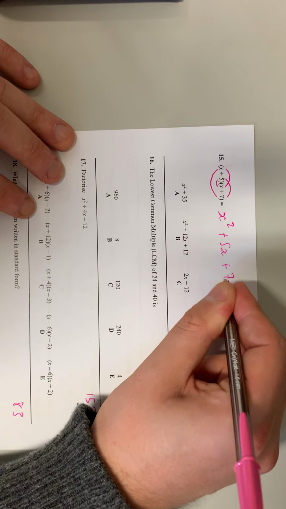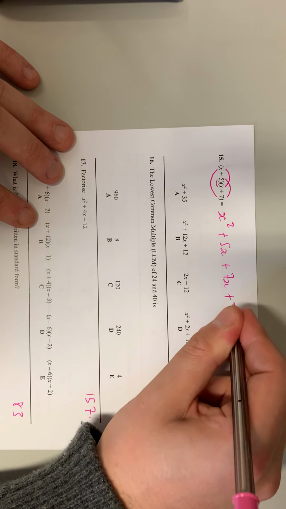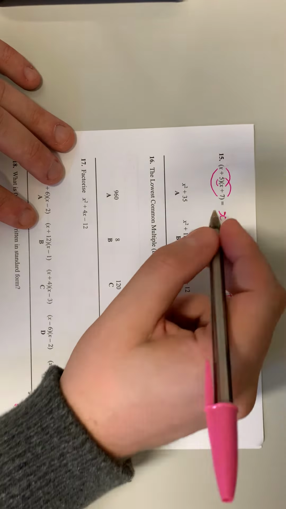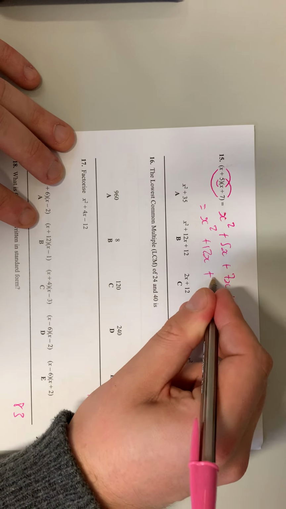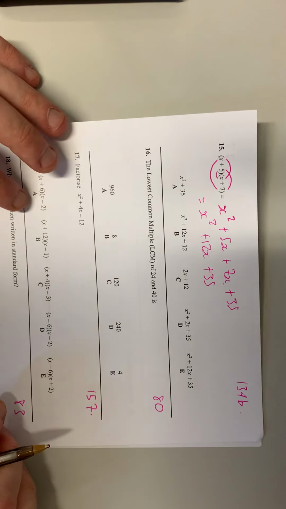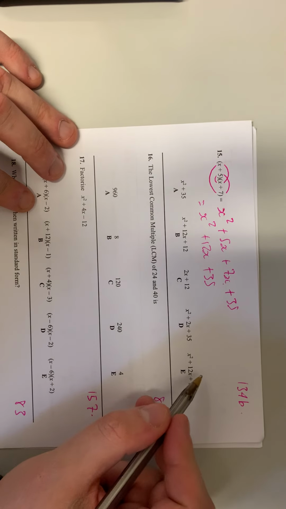7 times x is 7x. 5 times 7 is 35. These are the same, so I can add them together. So I've actually got x squared add 12x add 35. X squared add 12x add 35. Oh look, it's E.